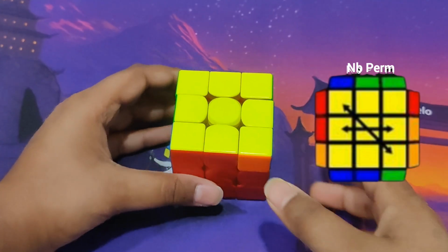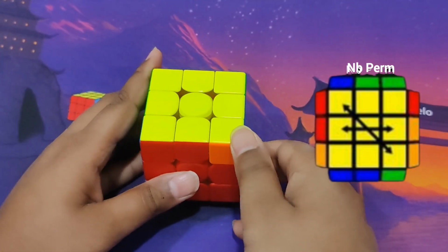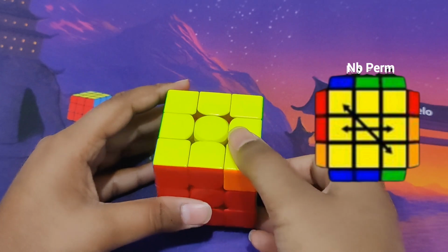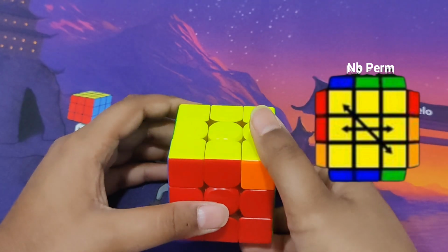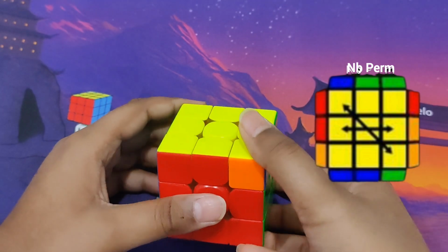Now for the N B perm. This is my least favorite algorithm, but still it exists. And that's my only problem. So let's get on with it.